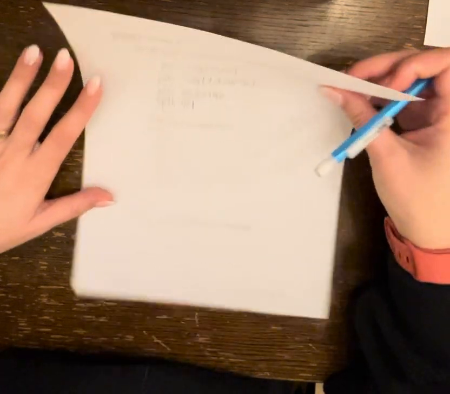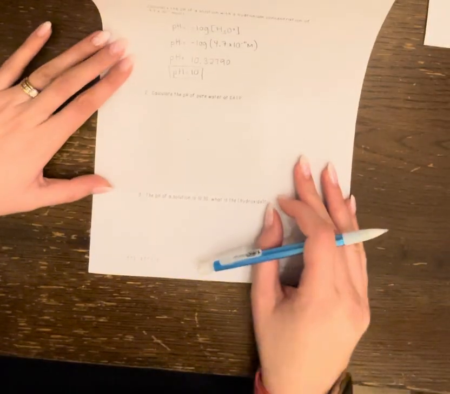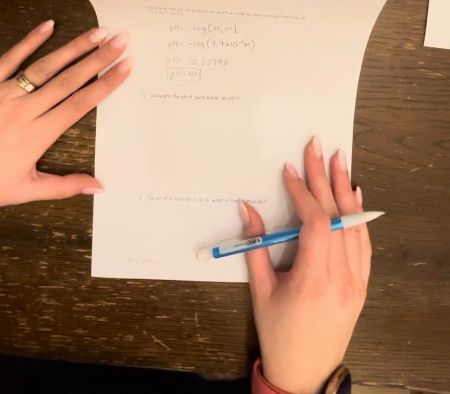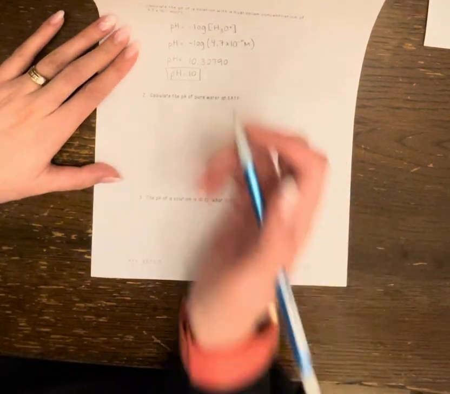So next, we have to calculate the pH of pure water. Here you're going to have to use two things from your formula sheet.